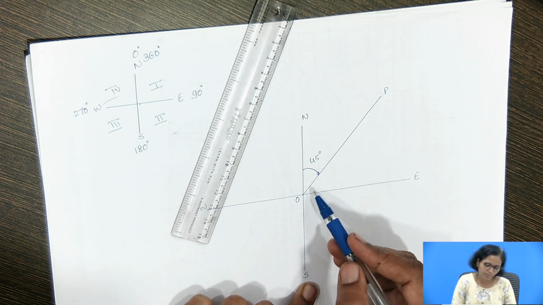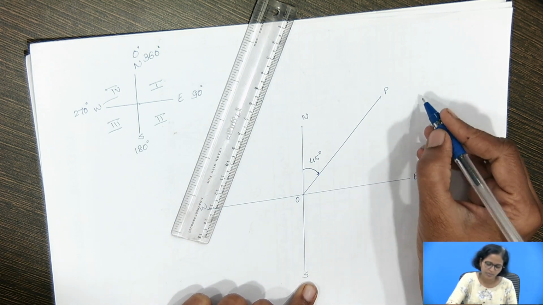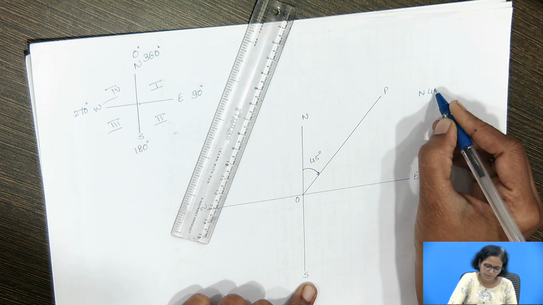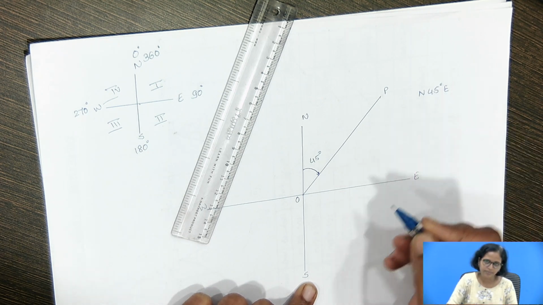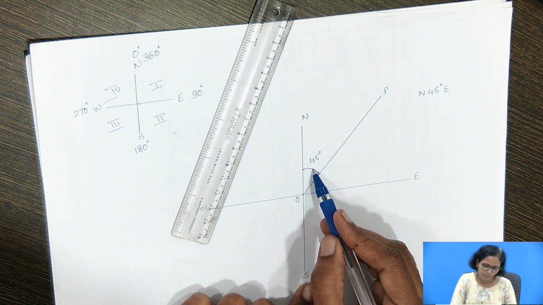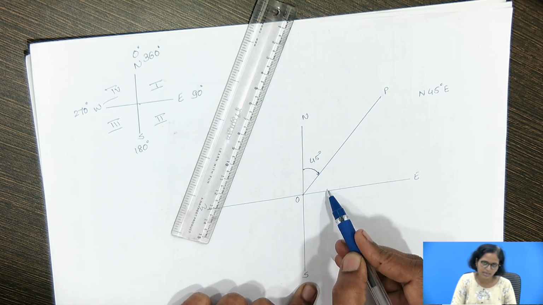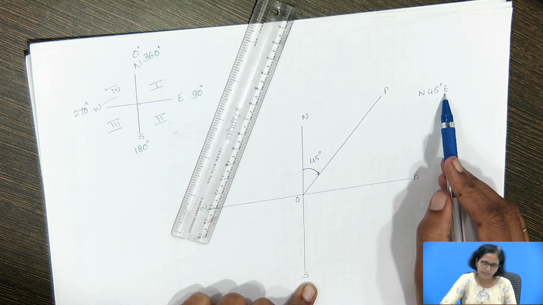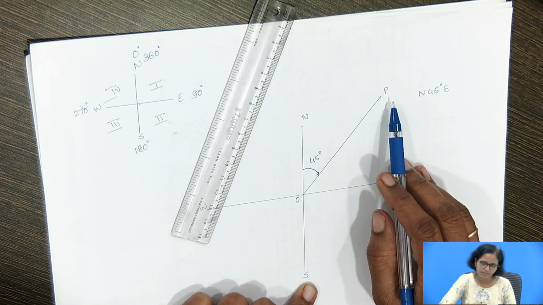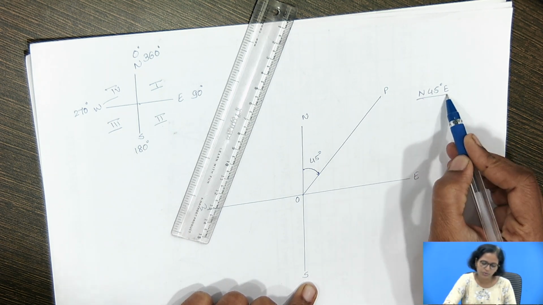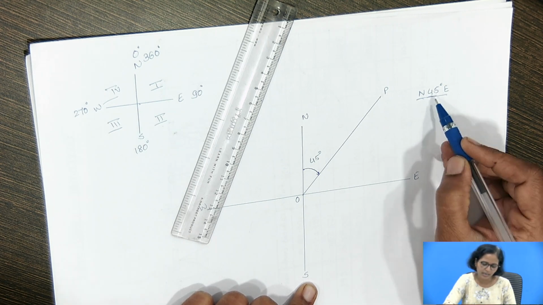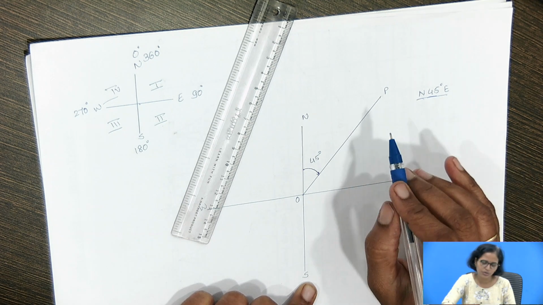So how will you write the bearing of this line OP? The bearing of the line can be written as N 45 degrees east. So it is making an angle of 45 degrees from north, with respect to north, towards the east direction. So it is east. That means you have to show the survey line in the first quadrant. Right? If the bearing is given to you as north 45 degrees east, then from the notation of the angle, the survey line has to be drawn in the first quadrant.